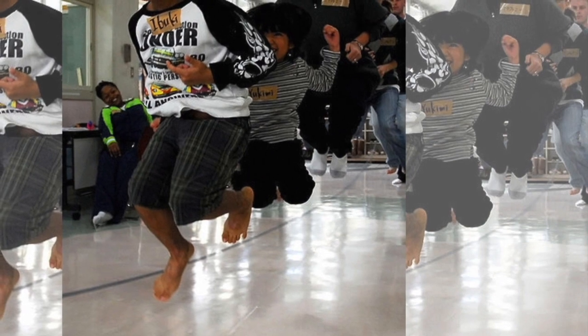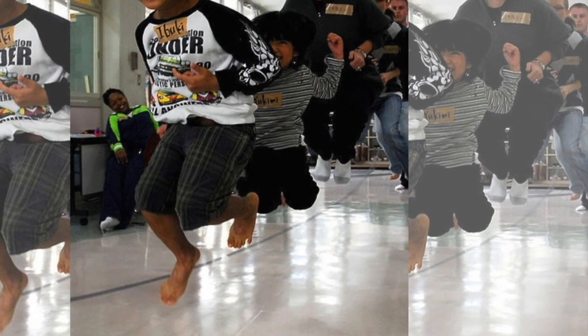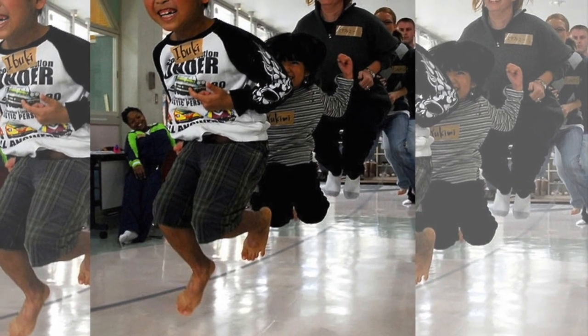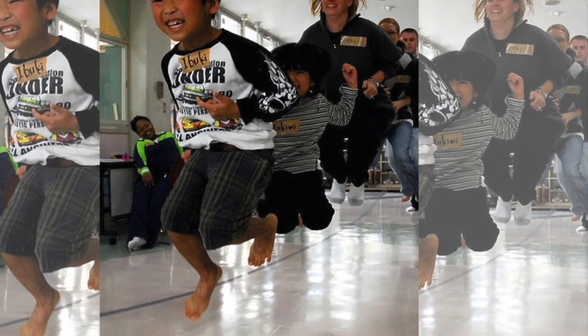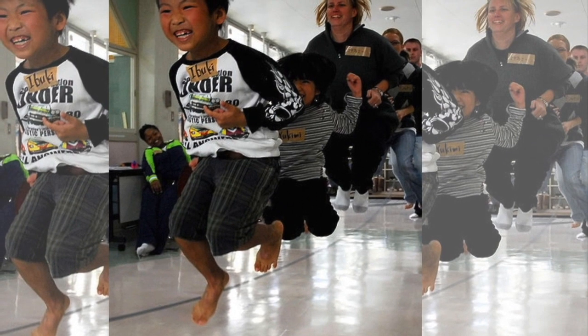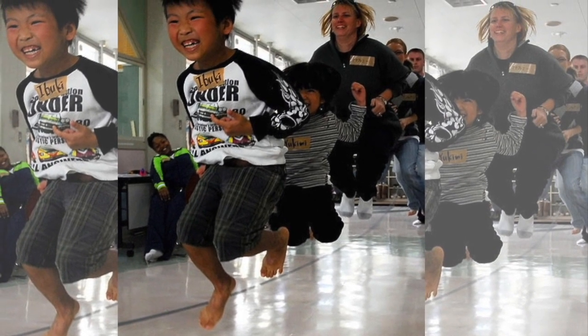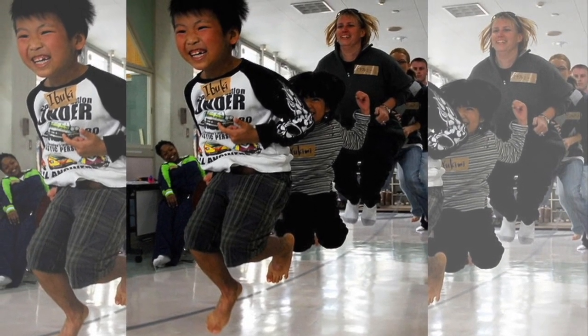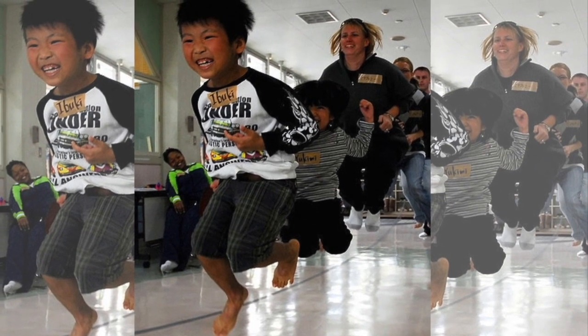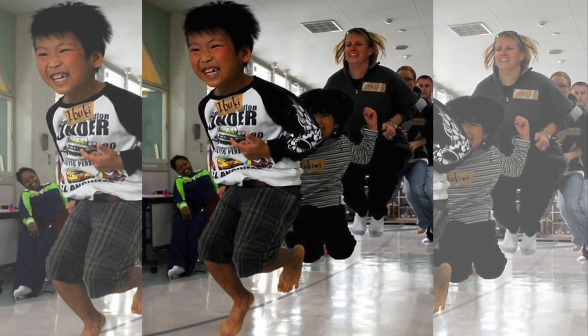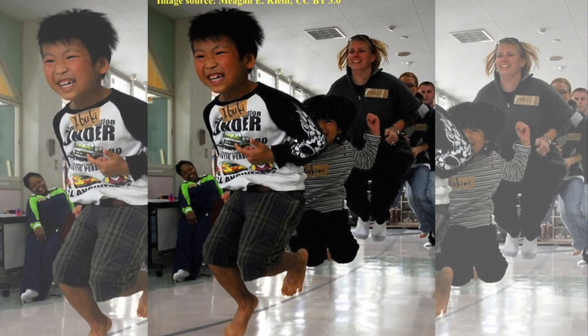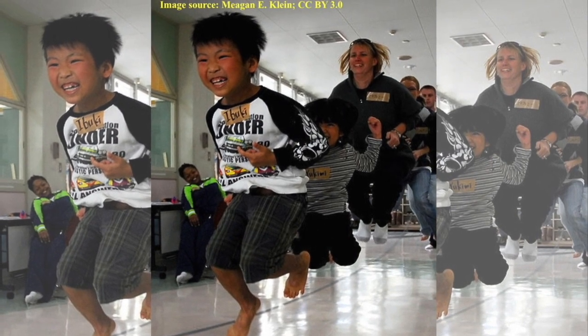An OT will also foster balance and whole body coordination through activities such as jumping rope, jumping on a trampoline, climbing, playing hopscotch, throwing and catching a ball, and arts and crafts activities that require the coordination of both hands. While these activities might appear like simple play, the OT is strategically engaging and motivating a child to develop specific balance and body coordination abilities.